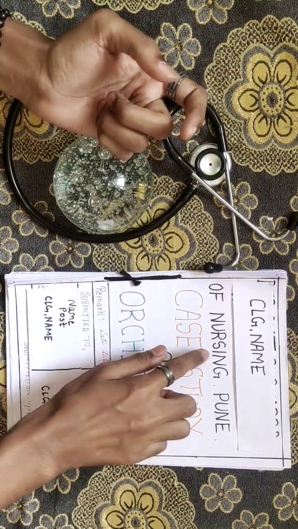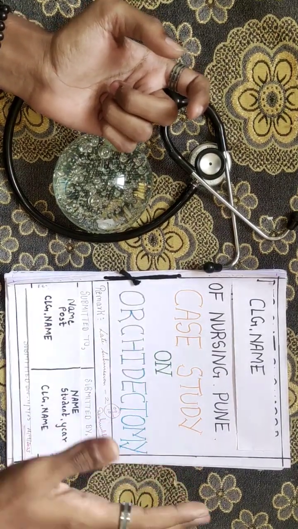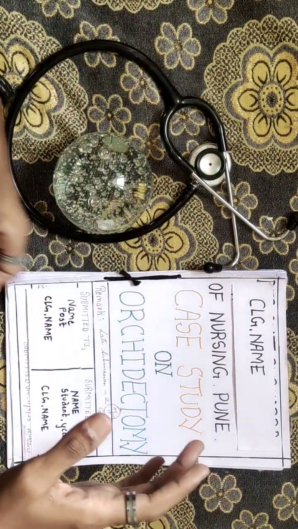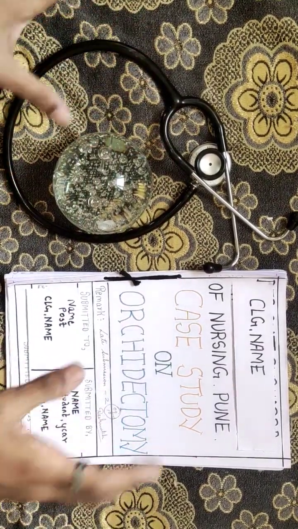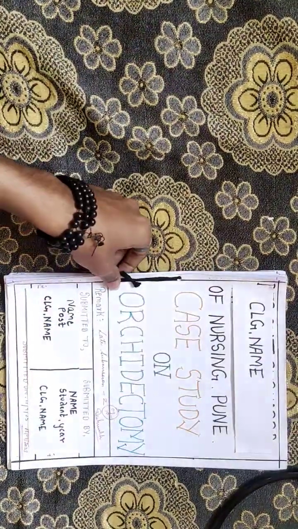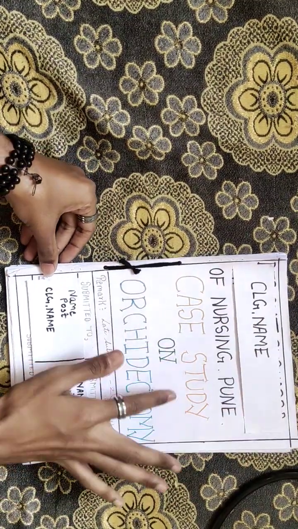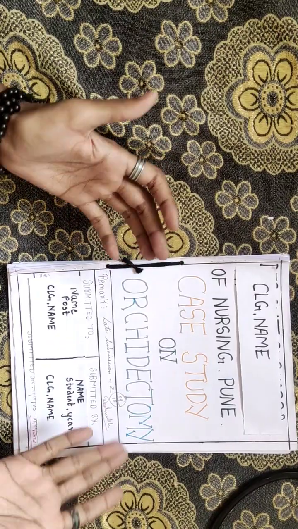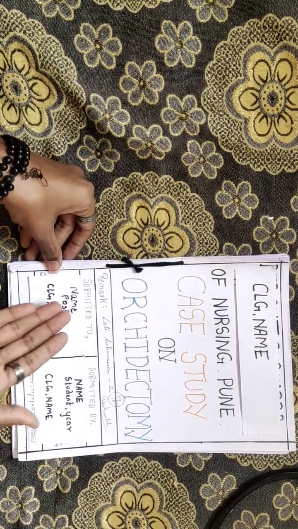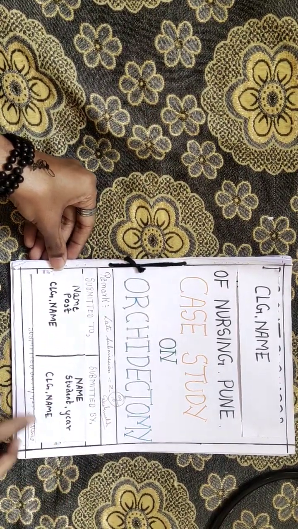So this is again for the nursing students, a clinical assignment they have to submit to the college. This is a case study on orchidectomy. So let's start with what all we have to write: college name, case study on orchidectomy, that is removal of testis. Remark, it was for 10 marks, and again I got 9 marks. Then name, submitted to, submitted by, and submitted on.